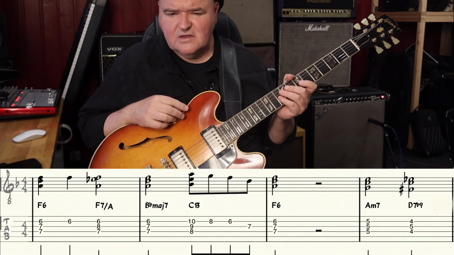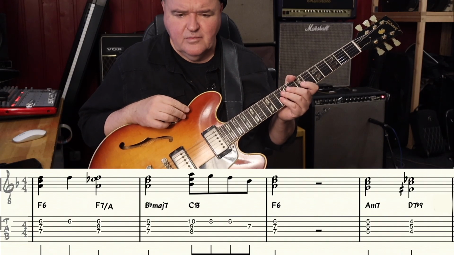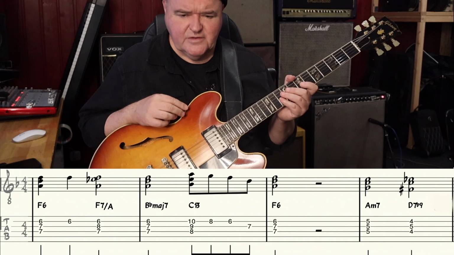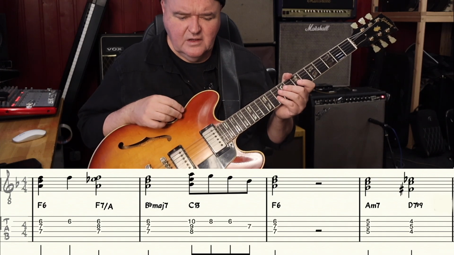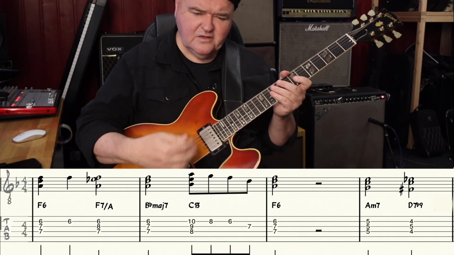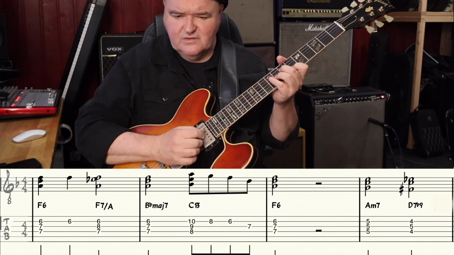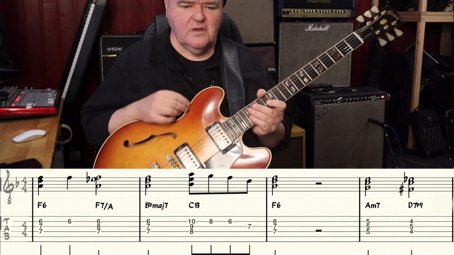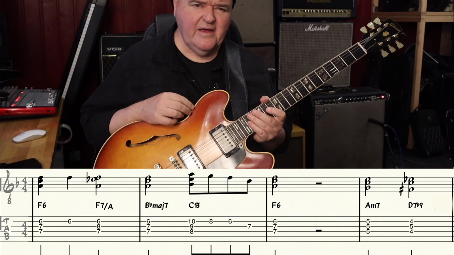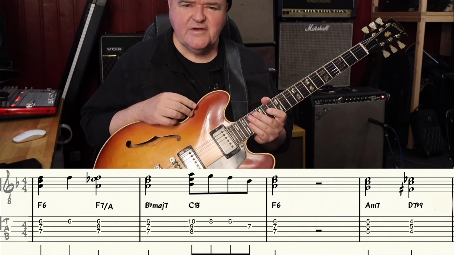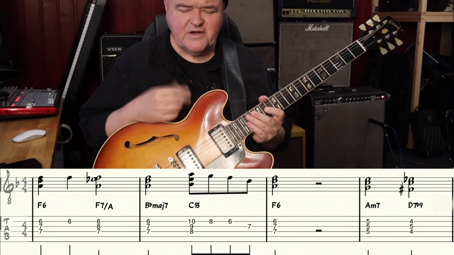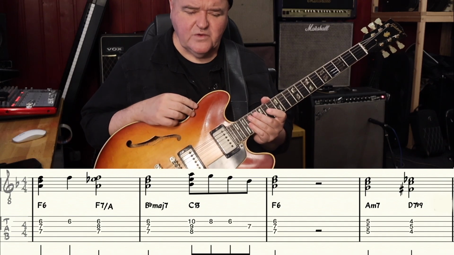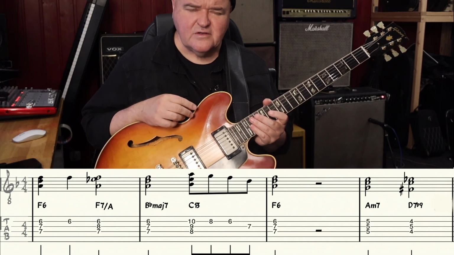F7 is not in the key of F, but B flat major is. So it's the use of a dominant chord to create tension, which is then resolved. Now, you can see it says F7 over A. Well, that's a third in the bass. It's not our job to play the bass line if we have a bass player and a drummer.